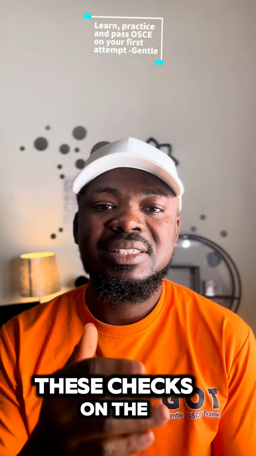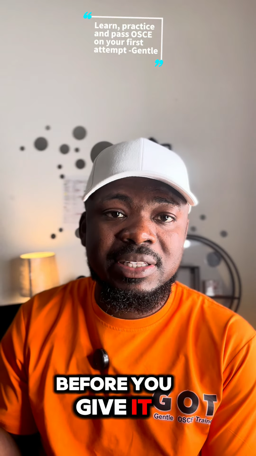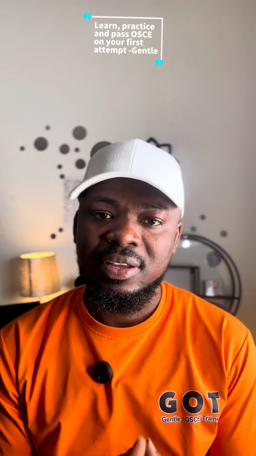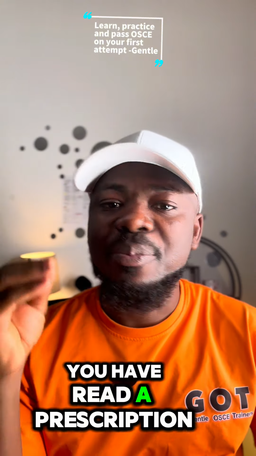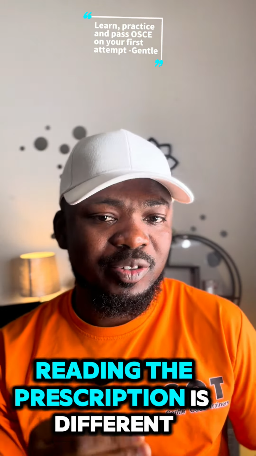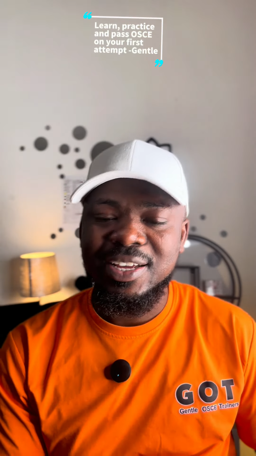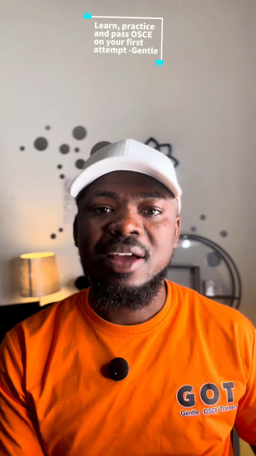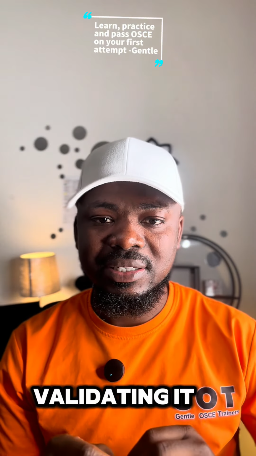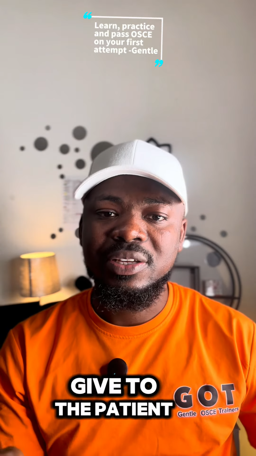Failure to perform these checks on the medication even before you give it is what? A fail. So you need to perform all these checks even though you have read a prescription. Reading the prescription is different from validating your medication. So make sure that whenever you are doing your examination, after reading the prescription and validating it, remember to also validate the medication you are going to give to the patient.